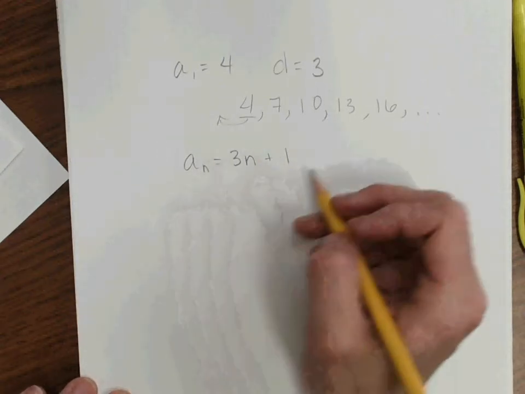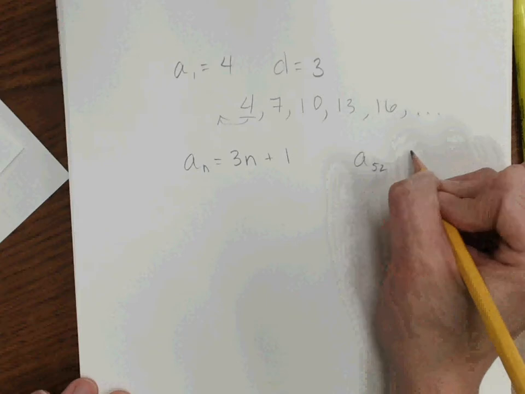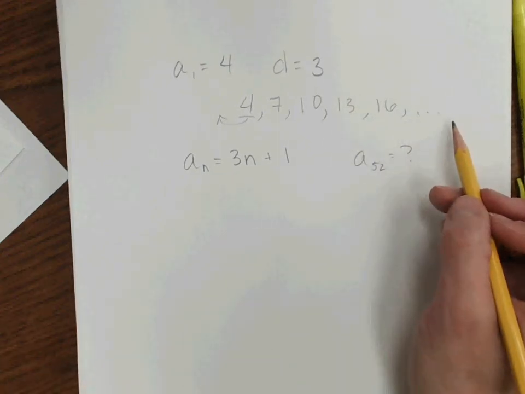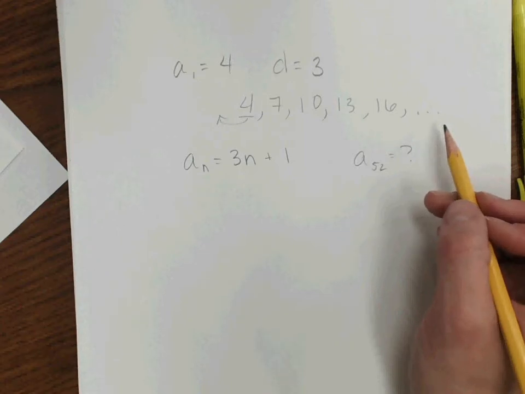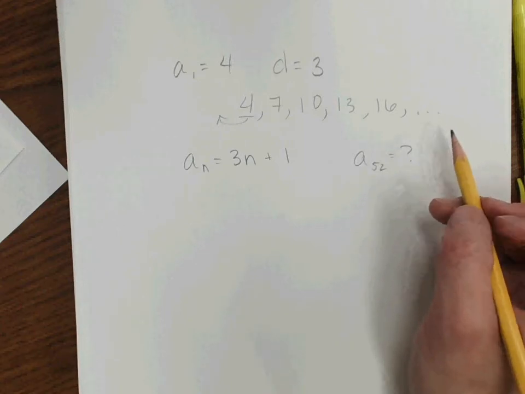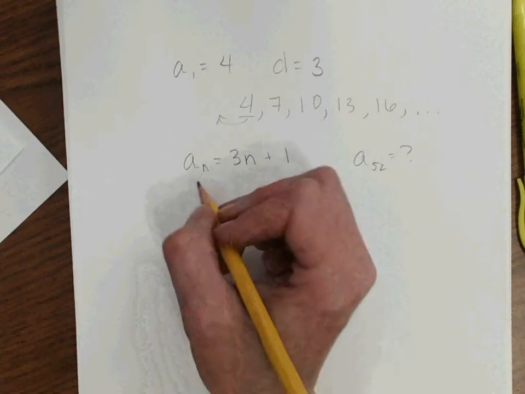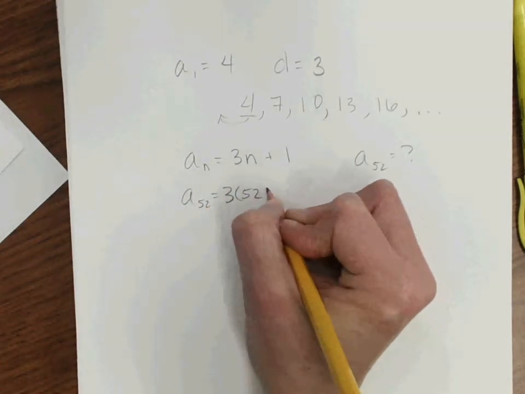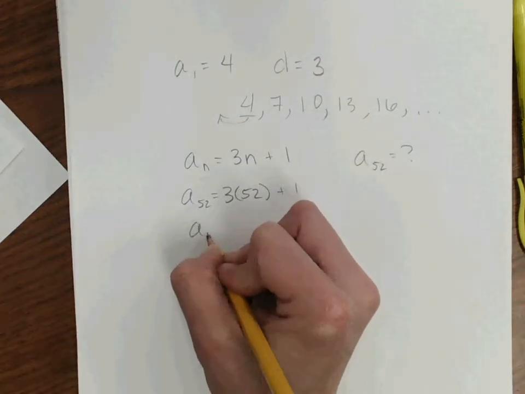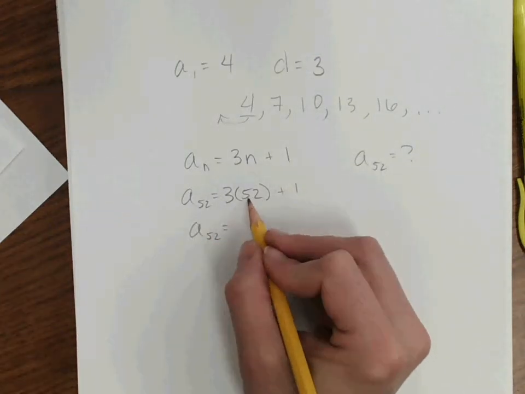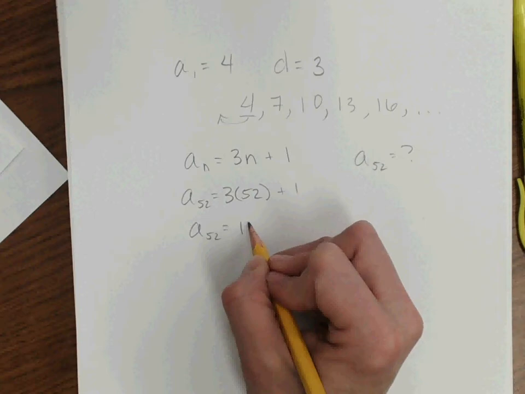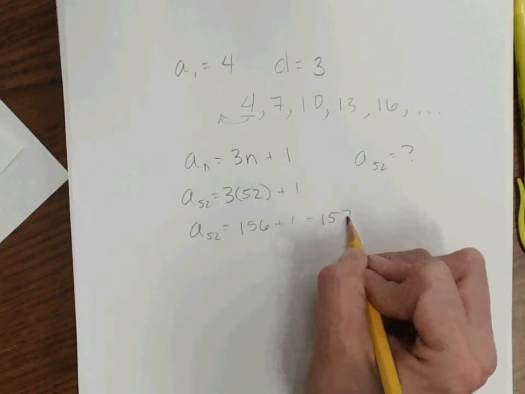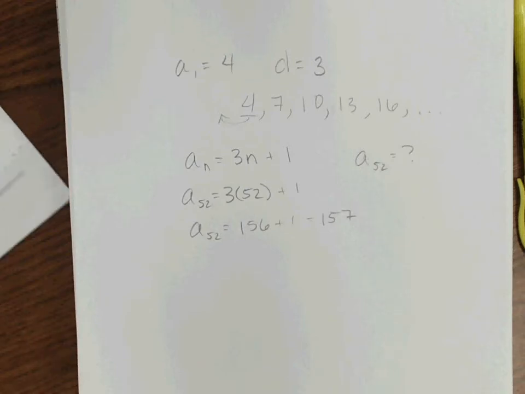This is going to be helpful because they want to know what is the 52nd term in my sequence. I do not want to work my way up there. That is not going to be fun. It's very tedious and opens myself up for many mistakes. So instead, I can just plug in a 52 into my explicit equation. So a sub 52 is equal to 156 plus 1. So 157 for my sequence here. Okay.